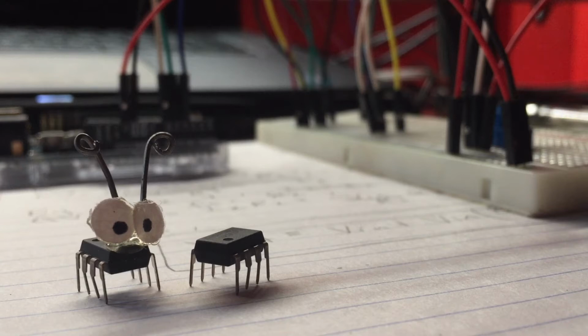Welcome back for another at-home lab submission. This time we will be exploring operational amplifiers and interfacing them with an Arduino.